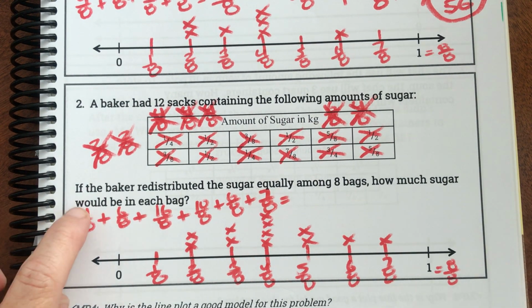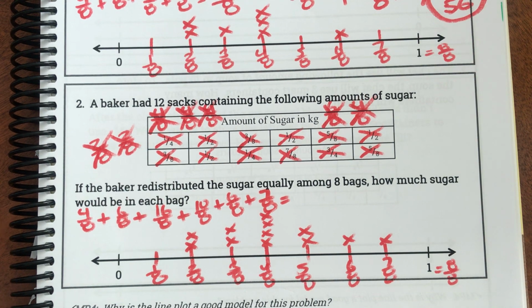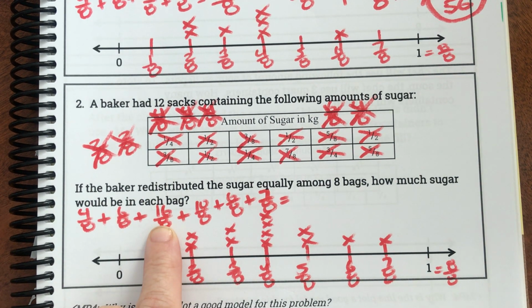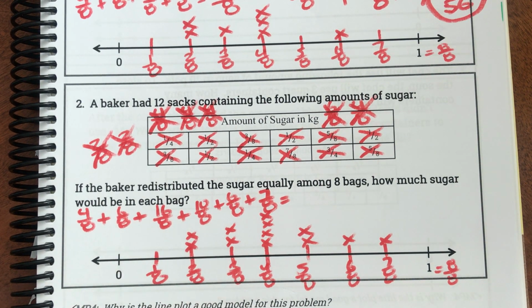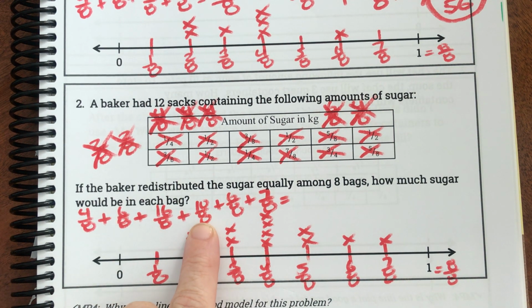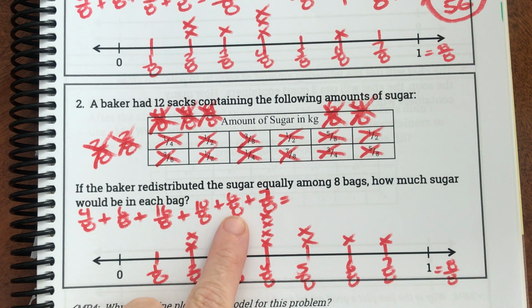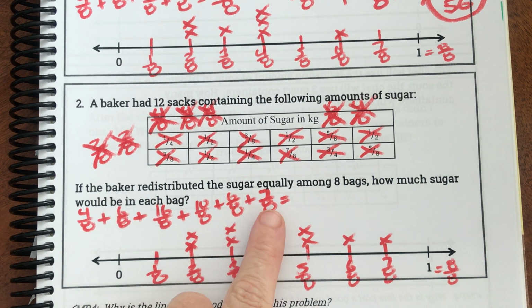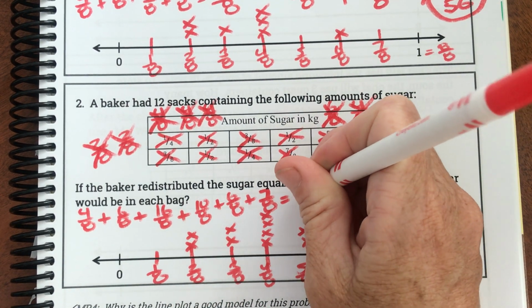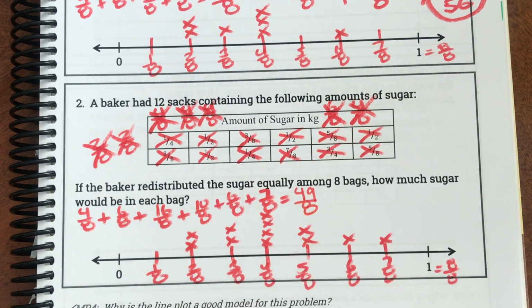So I have 4 plus 6 is 10. Then 10 plus 16 is 26. Then another 10 would be 36. Plus 6 would be 42. Plus 7 would be 49 eighths. Wow, that marker is so much nicer.